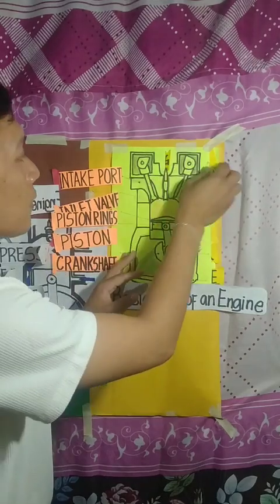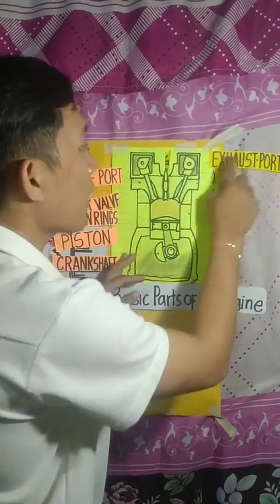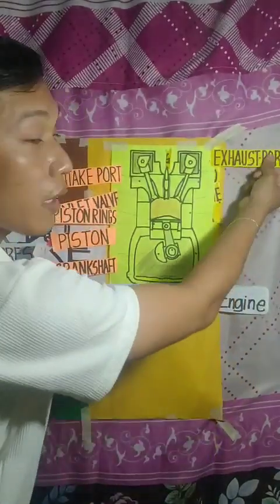Then, let's move on to the exhaust port. Exhaust port is the passage or opening in an internal combustion engine cylinder head that allows exhaust gases to escape from the engine cylinder.